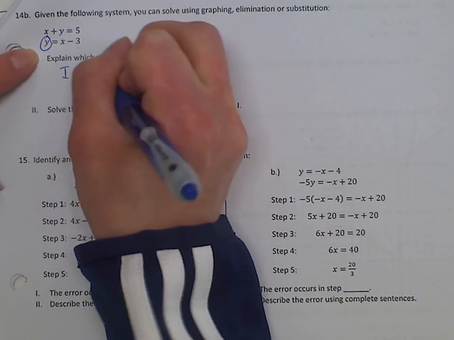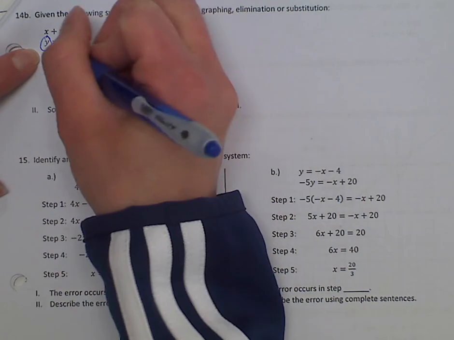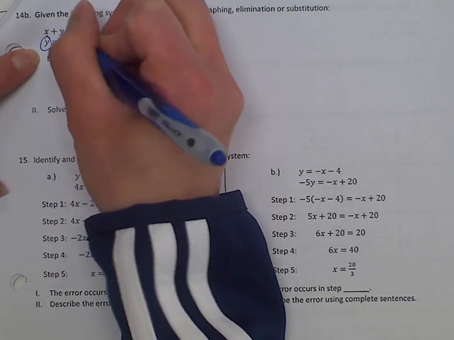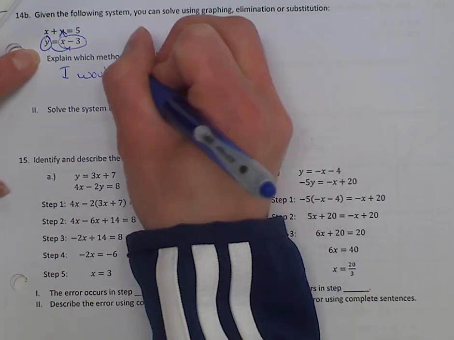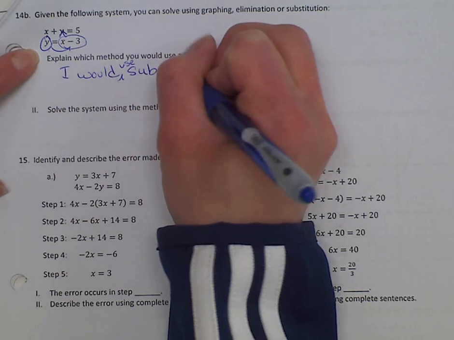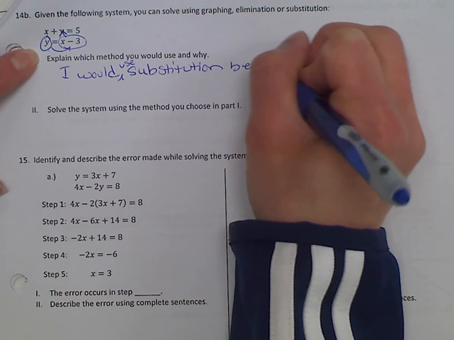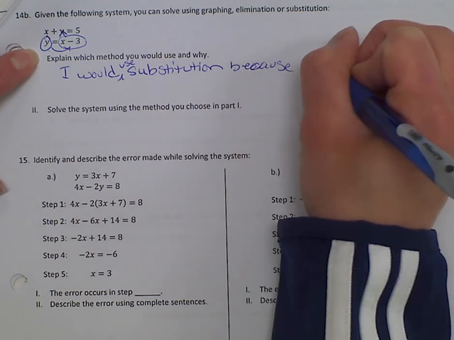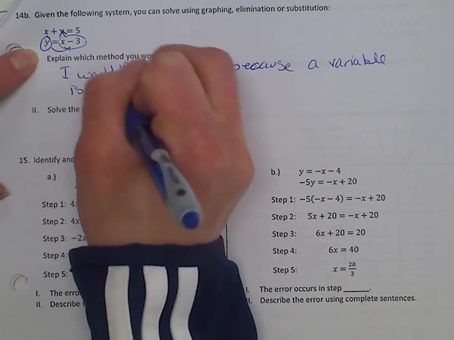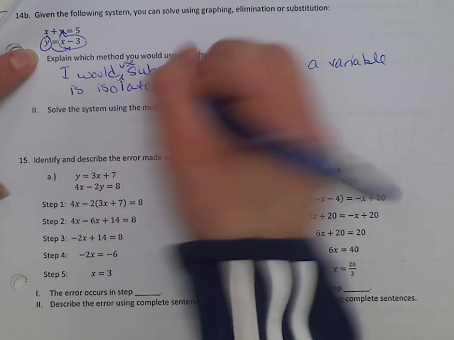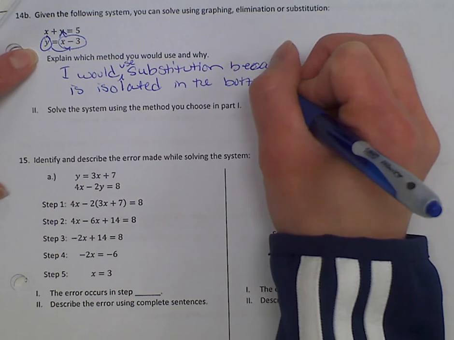I would use substitution because the variable y is isolated. It's already by itself, so I could take what it equals and replace it into the other equation. So I would use substitution because a variable is isolated. I'll just say in the bottom or second, you could say in the second equation.